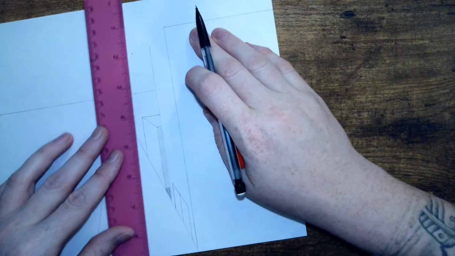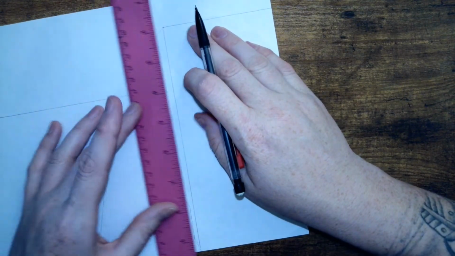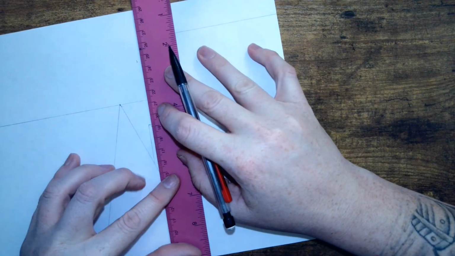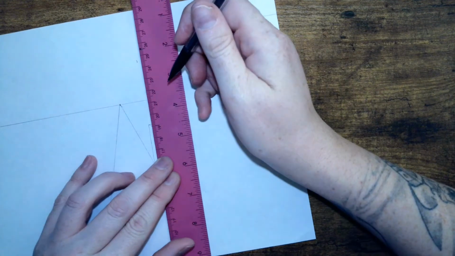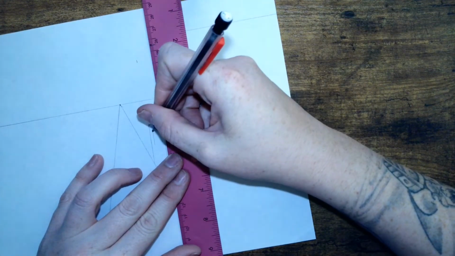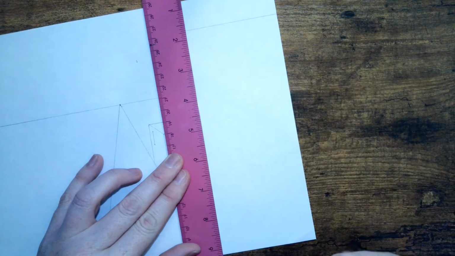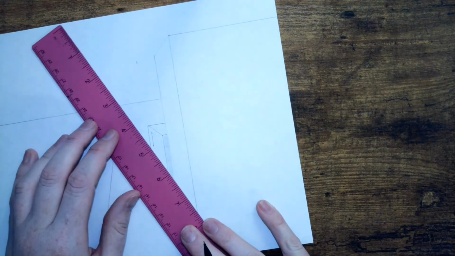To create a window, let's do it on this building. Same thing, we're going to draw a line however long you want your building, and each point here and here we're going to match up to the vanishing point.